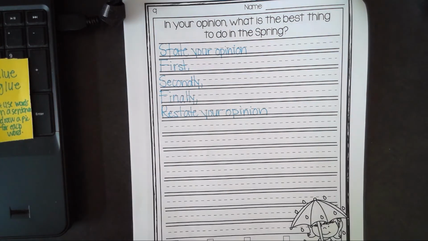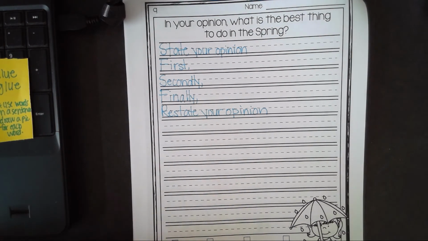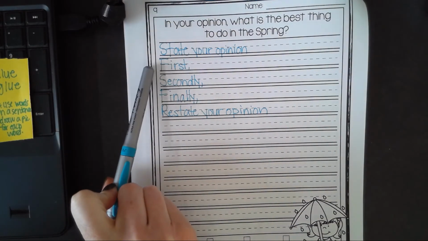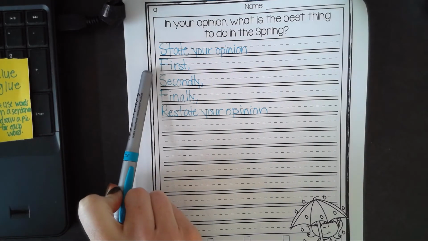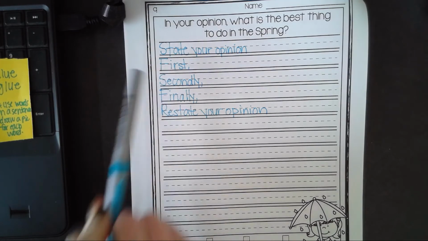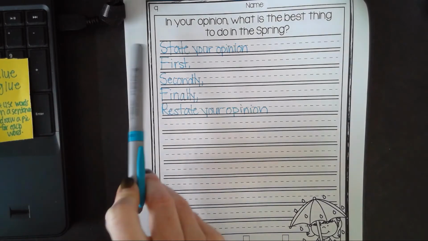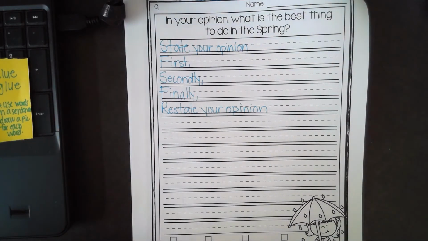Okay, maybe your family plants a garden and you help mom, dad, or maybe grandma or grandpa plant the seeds in their garden. Okay, and then you're going to need 3 reasons, and these are the examples of why that's the best thing. So you're going to need 3 transition words: first, secondly, and finally. At the end, you're going to restate your opinion, and that's basically rewriting the very first sentence that you said. Clearly, planting a garden is the best thing to do in spring.